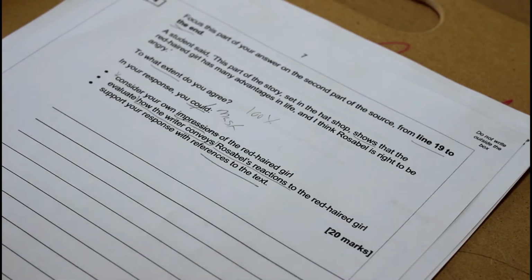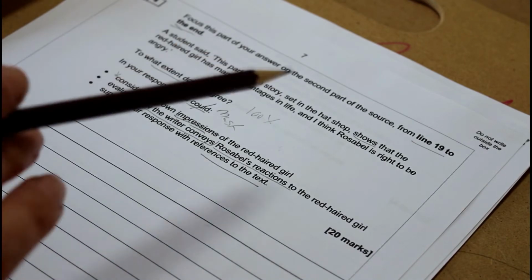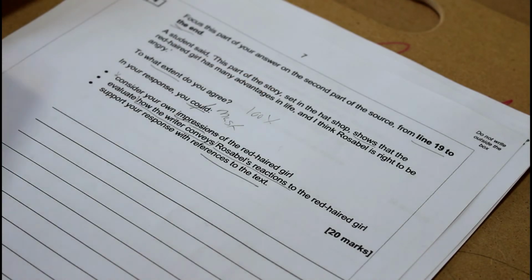The descriptions of Rosabelle almost seem like an aside, almost like a different narrative to the redhead girl, and the descriptions of the redhead girl and her life almost have a dreamlike fairy tale quality to them. So in many respects, you can answer this question by saying you do feel that Rosabelle has the right to be angry for the reasons I've just demonstrated.